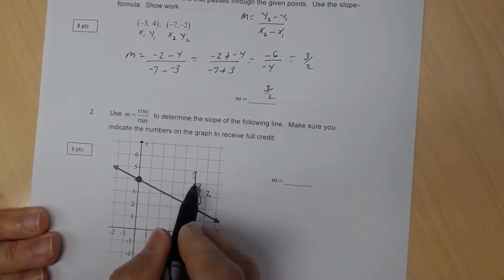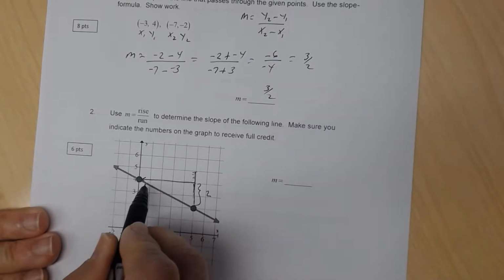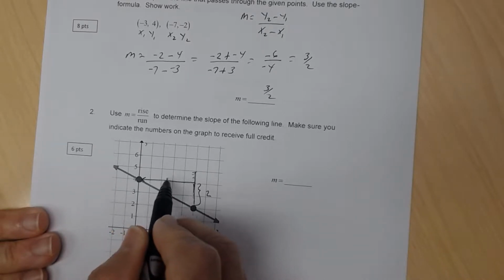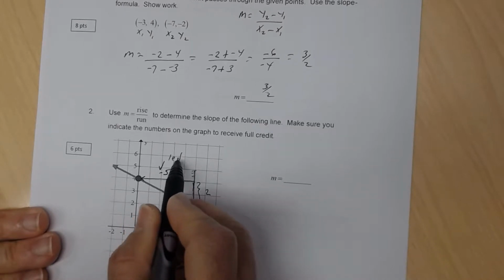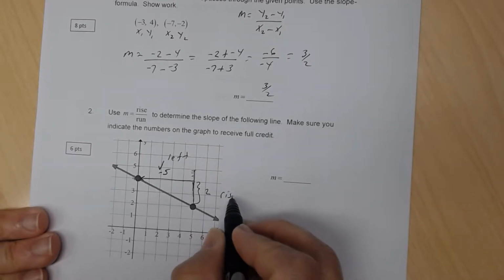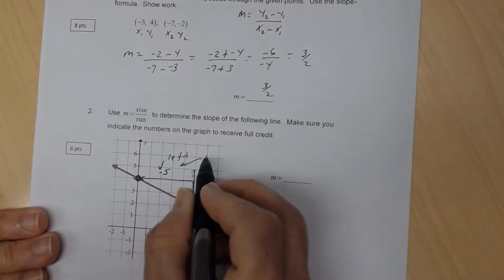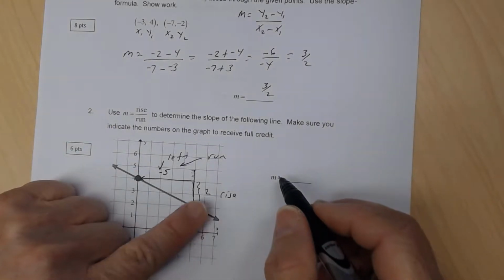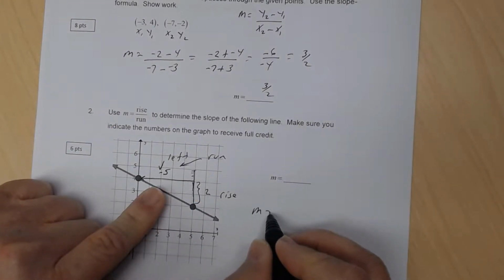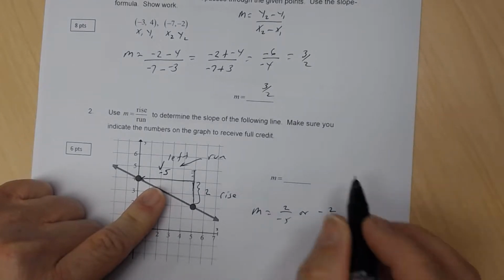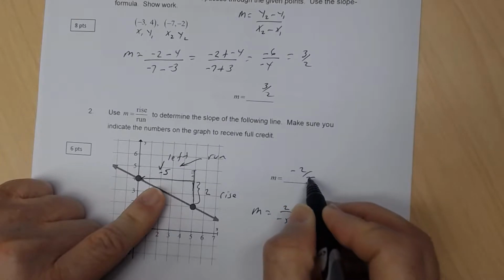And then I'm going to go to the left. I'm going to go to the left here: 1, 2, 3, 4, 5. 5 units. Since I went to the left, it's going to be a -5. Here, remember, rise over run. So this is your rise, and this is your run. And so the slope then would be 2 divided by -5, or -2/5. All right, so that's your slope, -2/5.